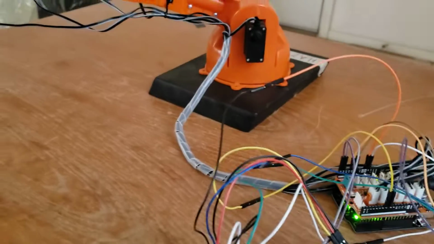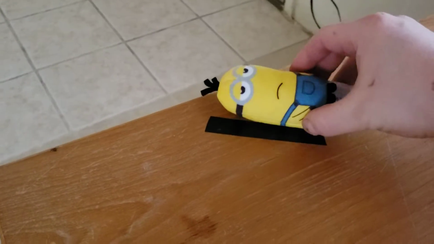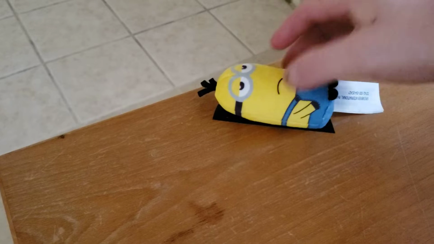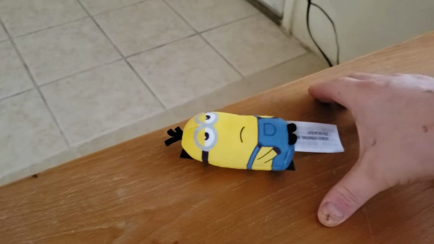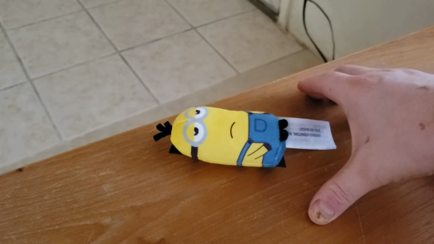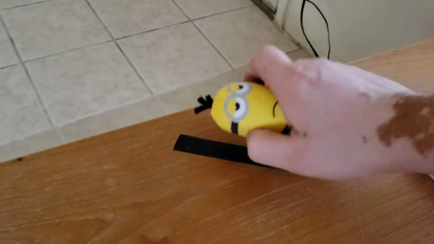So right now I want to be able to grab my little toy that I'm going to place right here by the tape. So I'm going to place my toy, and that is where it should be. But since I can modify my robotic arm only a certain way, I'm going to remove it for now, because the arm is going to be in the way.